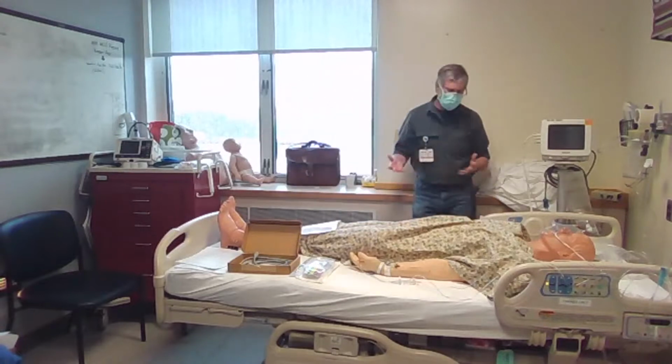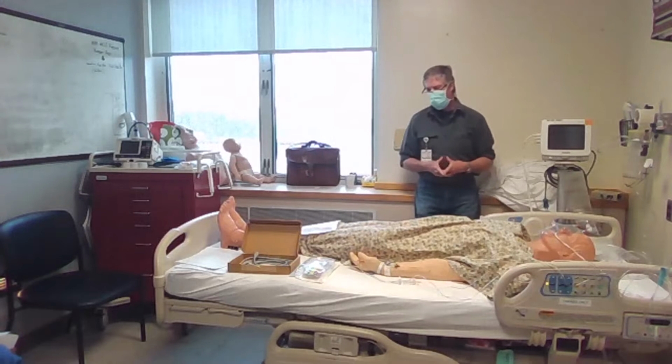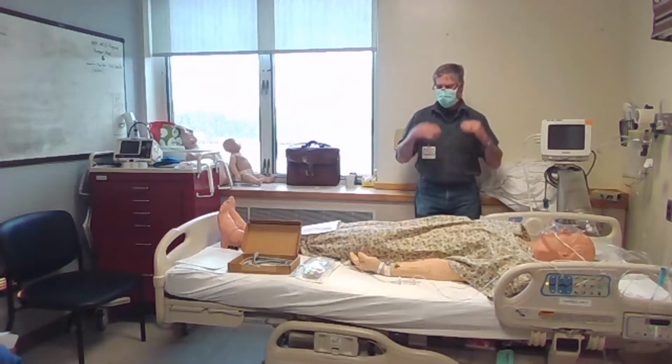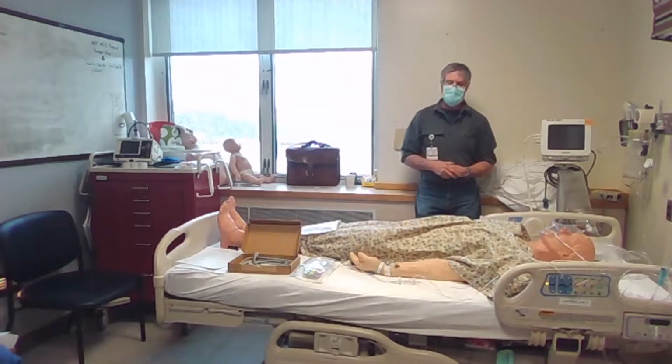Other interesting things that you can get from an A-line, if you've got one in, is you can get an idea about volume management, what a patient's volume status is like. And you can usually track that over time or see variations within it. Are they diagnostic, or are they actually a tool to increase pressure as well?